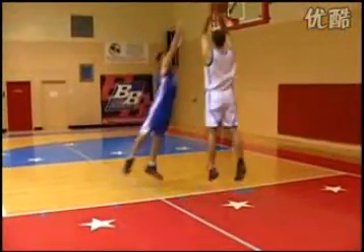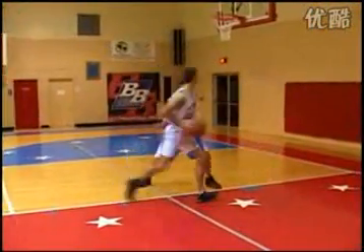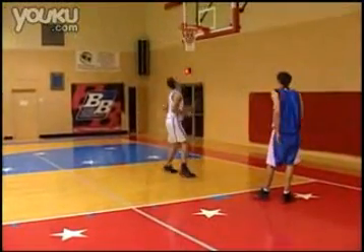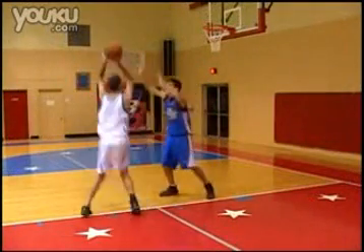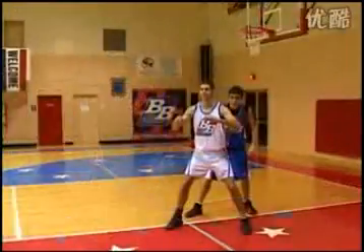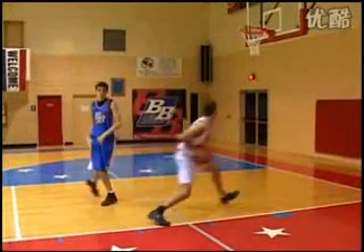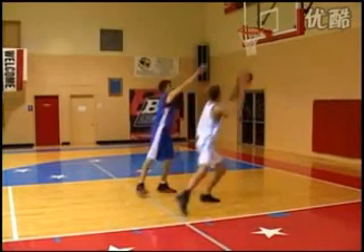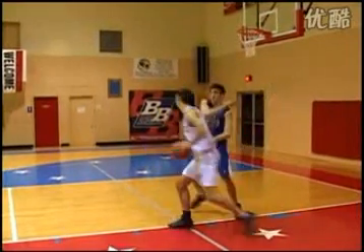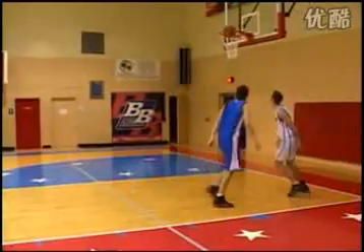Front pivot, baseline bank. Front pivot, baseline, up and under. Front pivot, baseline, reverse pivot, hook. Front pivot, middle lane shot. Front pivot, middle, up and under off one leg. Front pivot, middle, up and under off of 2 feet. Front pivot, middle, reverse pivot, hook.